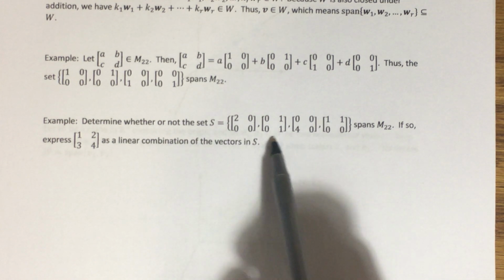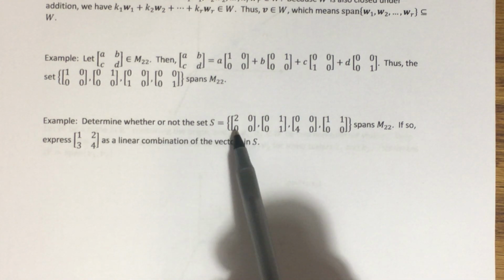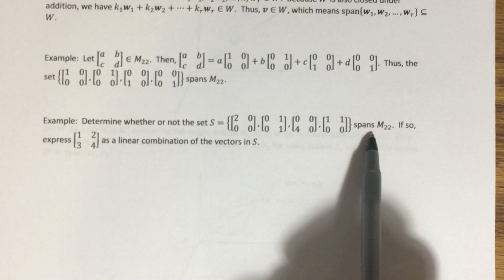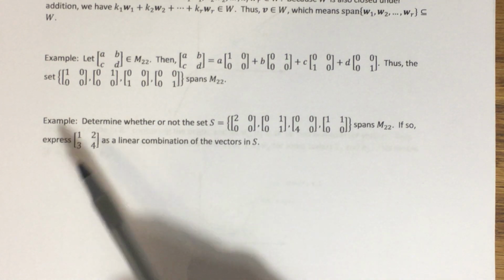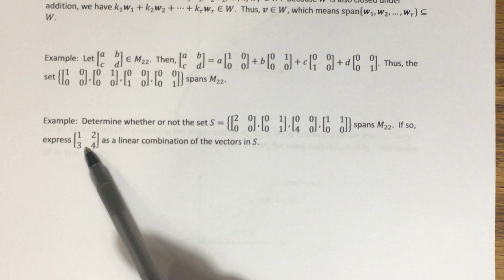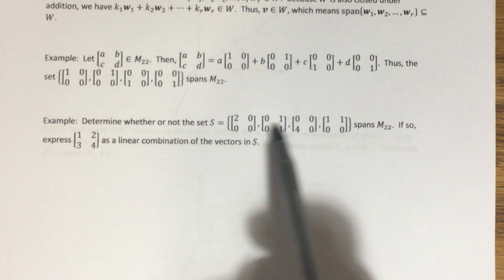This is a different set, and we want to determine whether or not this set spans M22 as well. And if it does, we want to express this specific matrix in M22 as a linear combination of these four vectors.